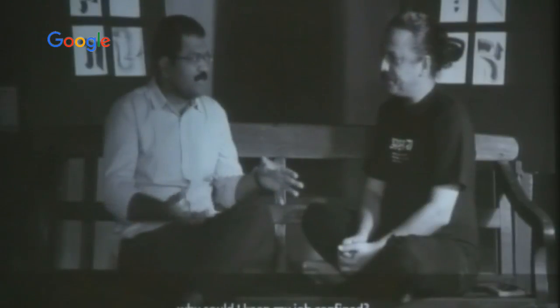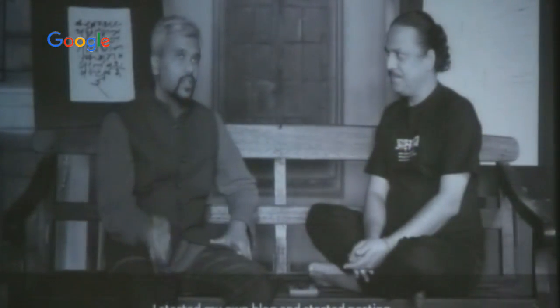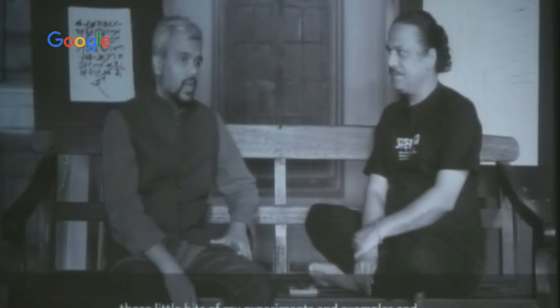We were doing some documentation of Indian calligraphers and lettering artists, so even that helped us to gain a different kind of vision of how different people are working. So I started my own blog and I started posting those little experiments and examples, and I got a very good response to that.